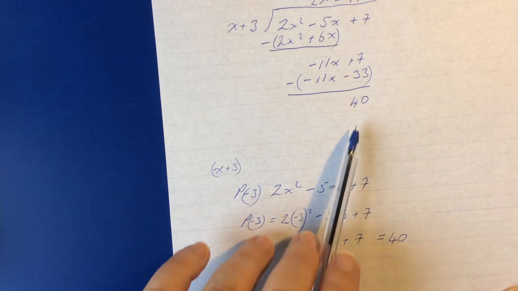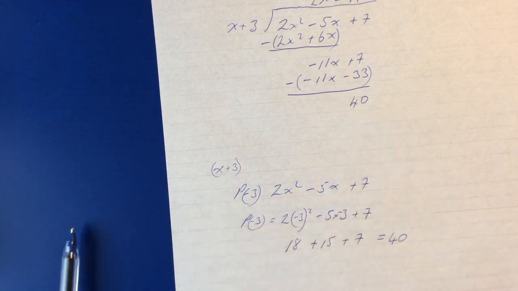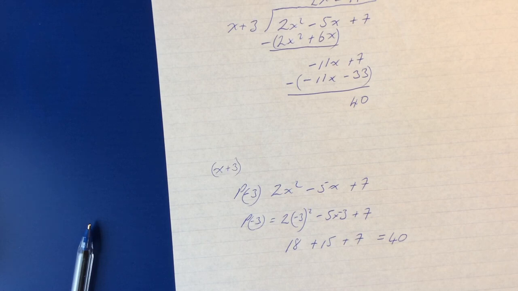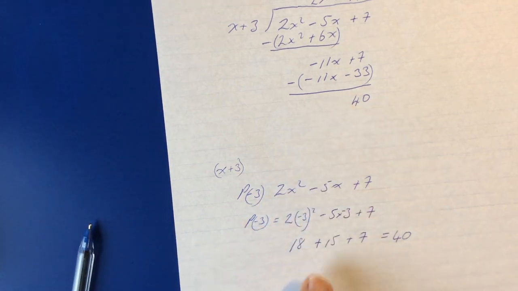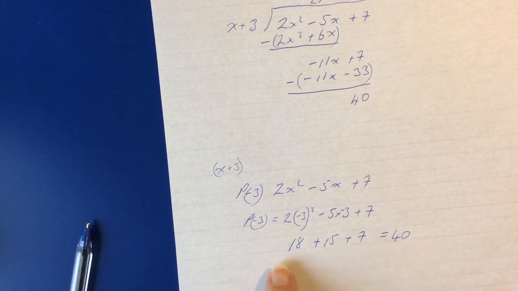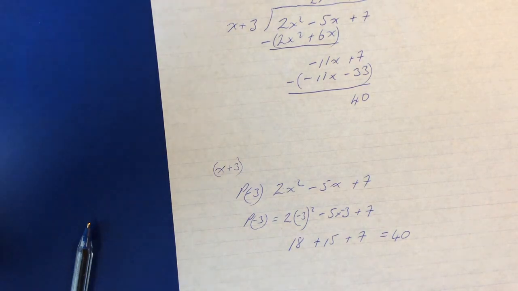Where have you seen this before? Up here. So, if you are asked, if you divide 2x squared minus 5x plus 7 by x plus 3, what is the remainder, or is there a remainder? You can do this rather than this. And as I said, once it gets up into the higher degrees, like x to the 4, x to the 5, it's much more streamlined to do this. Okay, so where do we go from here?